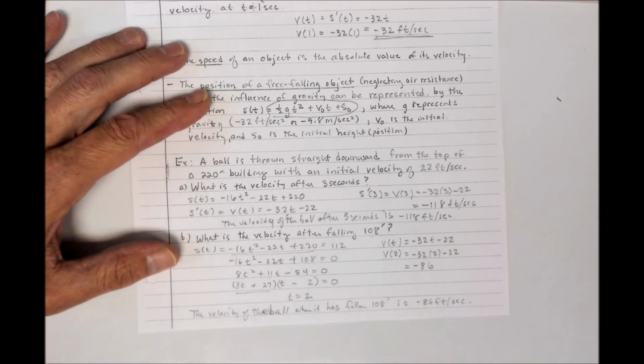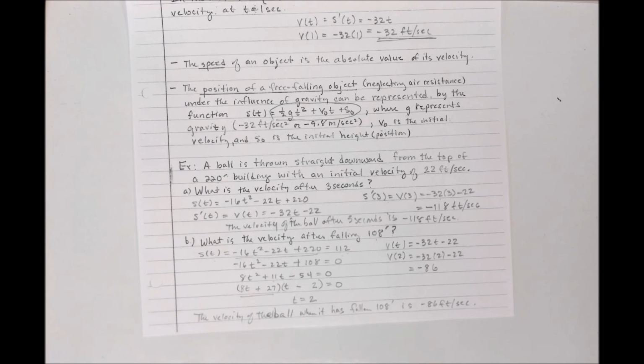All right. Now there's a lot more that we can do with these types of problems, but these applications are classic problems of stuff that you will see on the AP test. So you definitely want to practice, practice, practice.